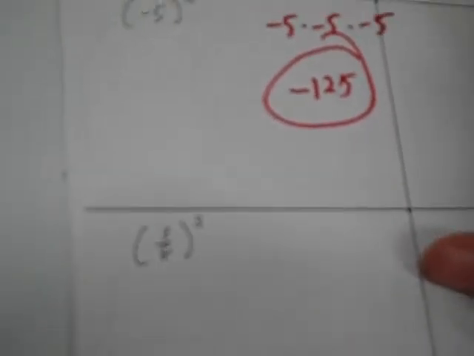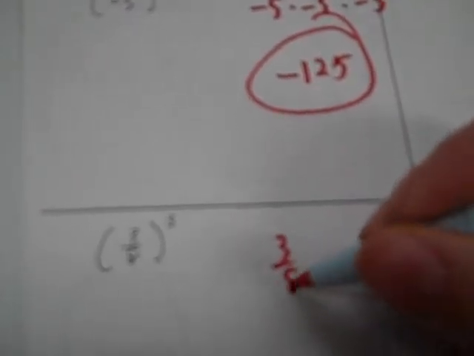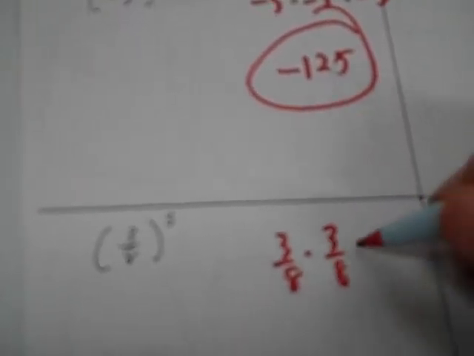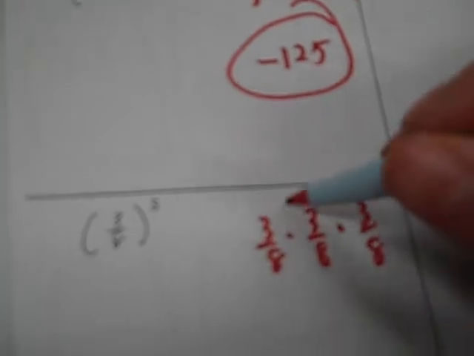Okay, 3/8 to the third power, so you got 3/8 times 3/8 times 3/8. You multiply the 3's and the 8's. Okay, so 3 times 3 times 3 is 27. That's the top. And then 8 times 8 times 8 is 512. Okay, 27 over 512.